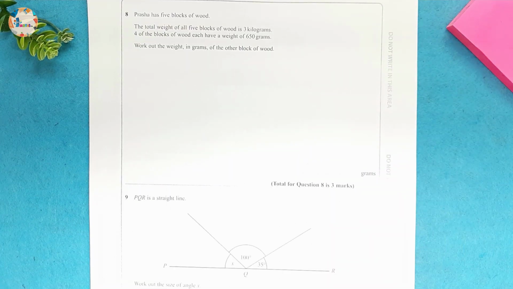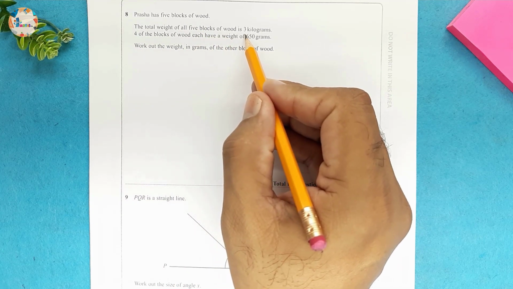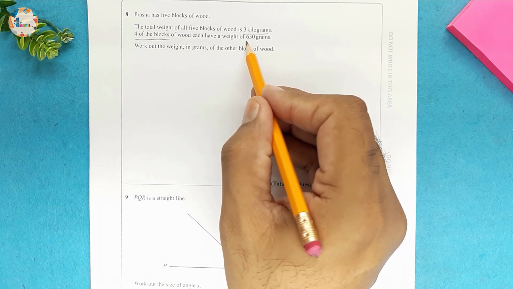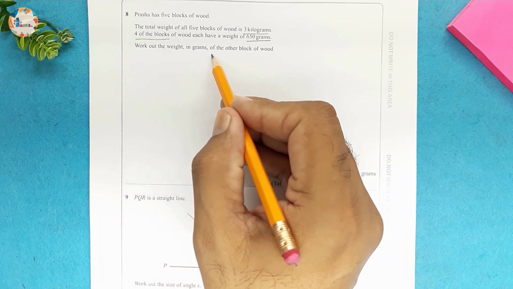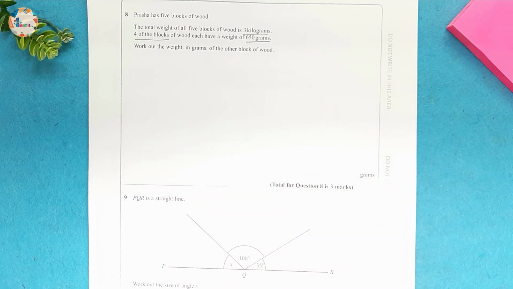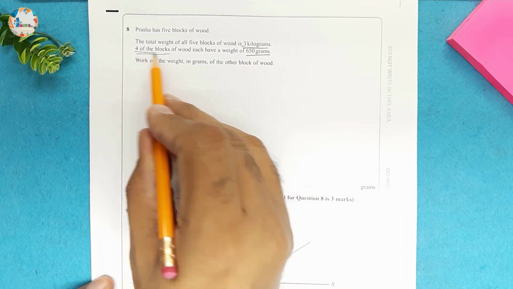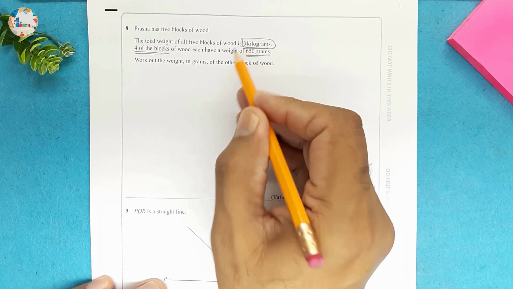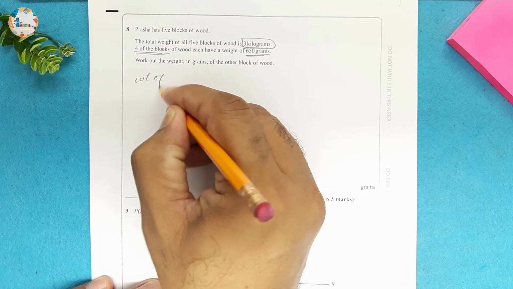Now question number 8, Prasha has 5 blocks of wood. The total weight of all 5 blocks of wood is 3 kilograms. 4 of the blocks of wood each have a weight of 650 grams. Work out the weight in grams of the other block of wood. So basically 3 kilograms is the total for 5 blocks, so we can write here the weight of 5 blocks.